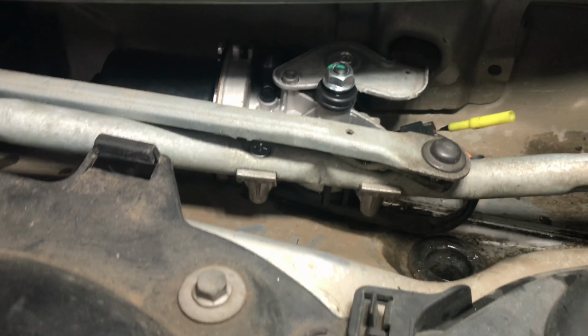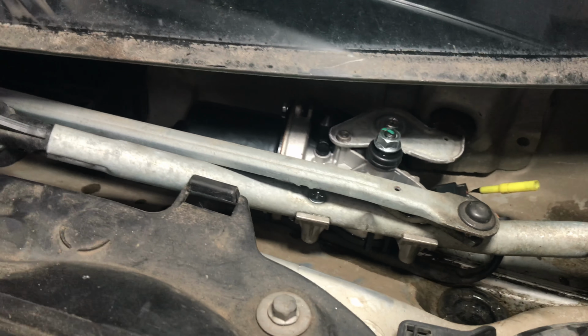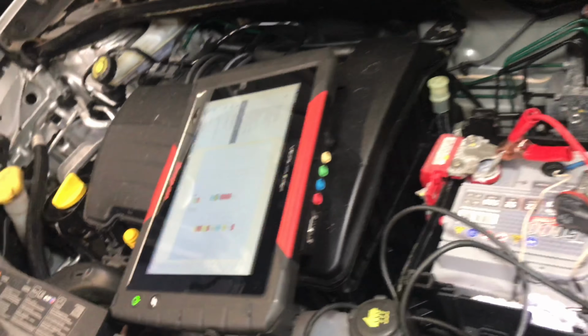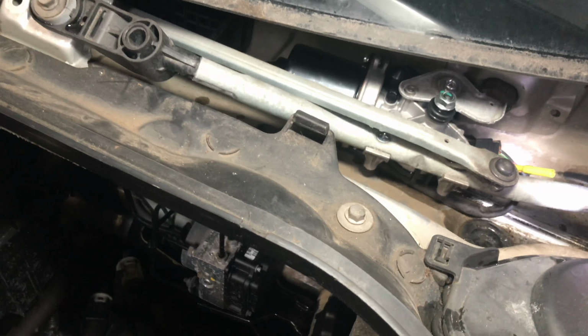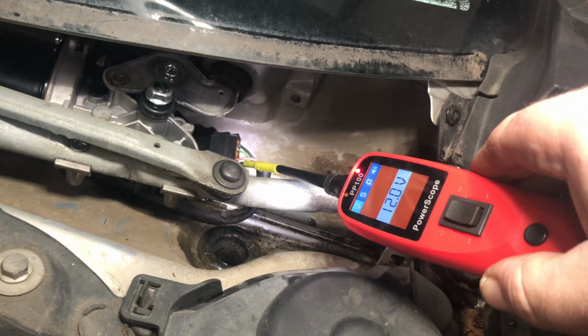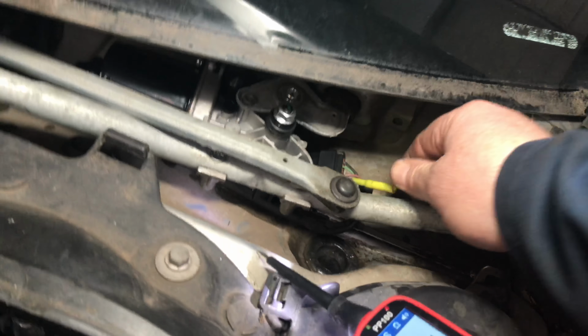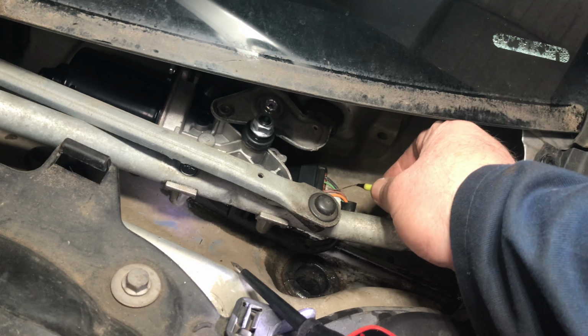Now here's something working. Oh, there we go. Voila! We're back in business. So when it's working, let's get a few readings from this motor. So 12 volts on the orange wire.